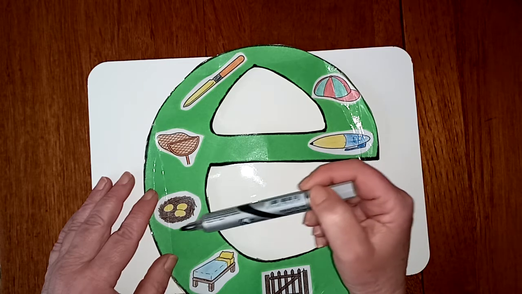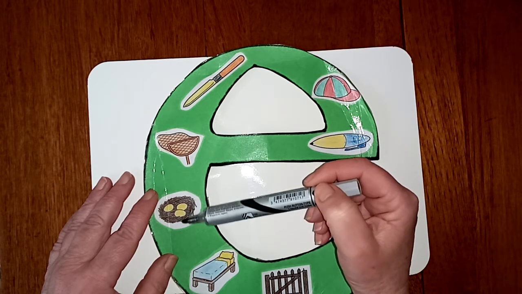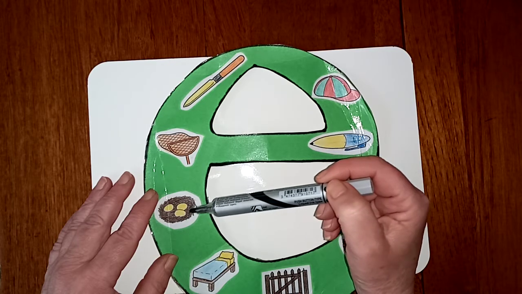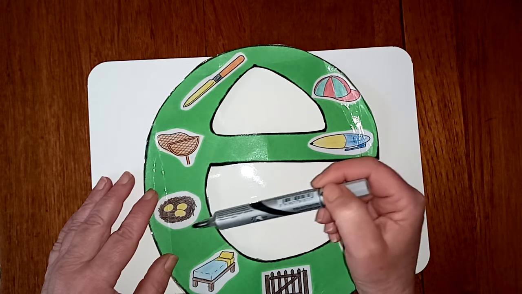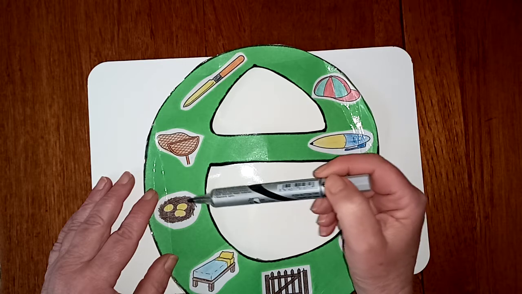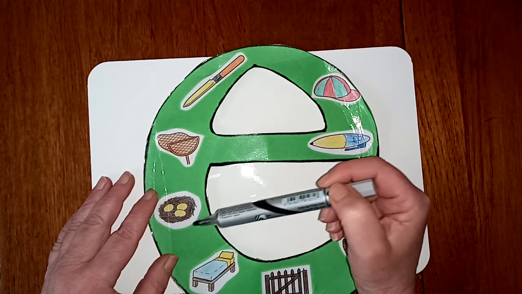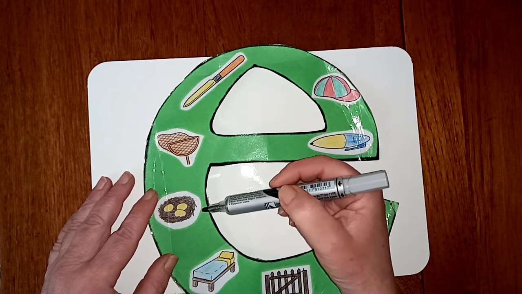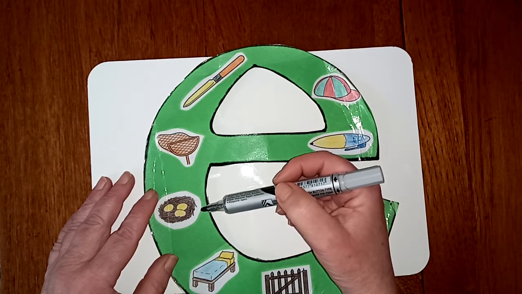Then in English, these are eggs, we would say, and this would be a nest. In Afrikaans, it's called a nes. So, say the word nes.